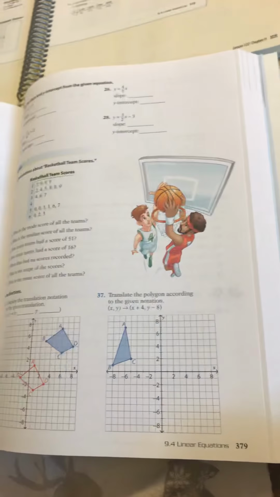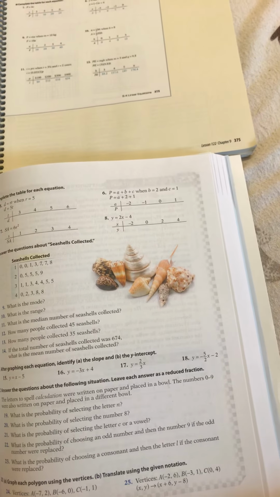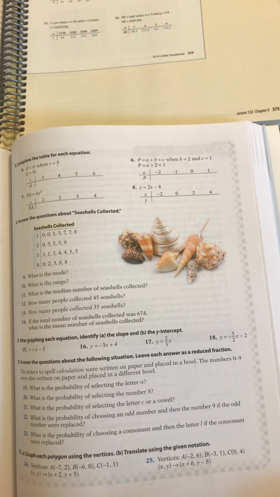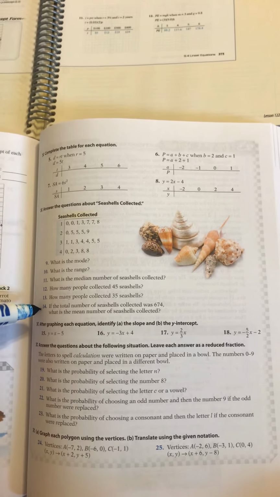Okay, let's see what your assignment is. So, to start us off, I want you guys to do 1 through 14 today.